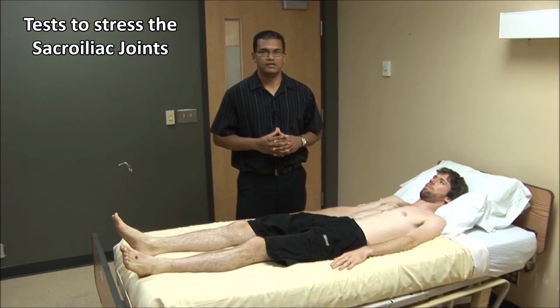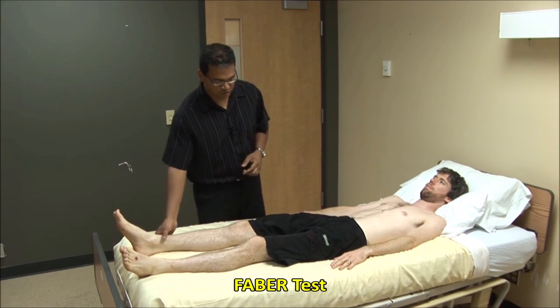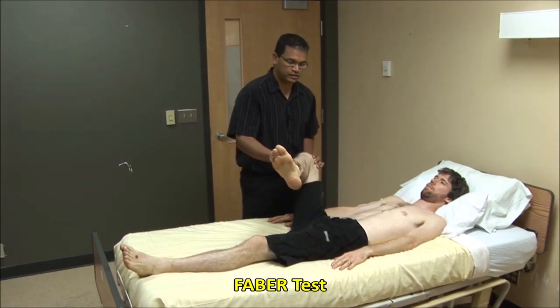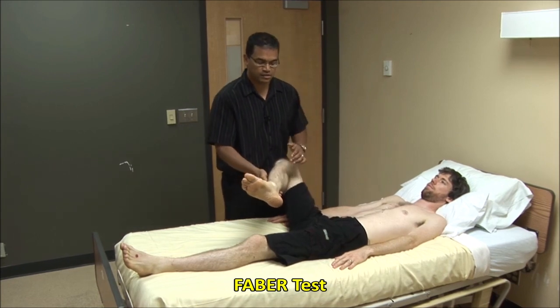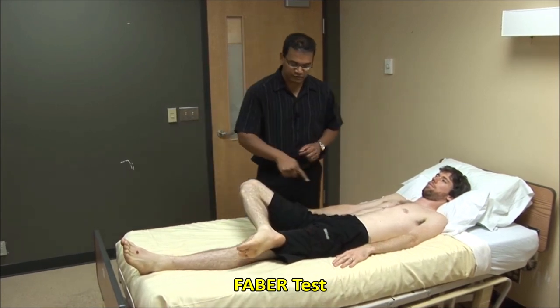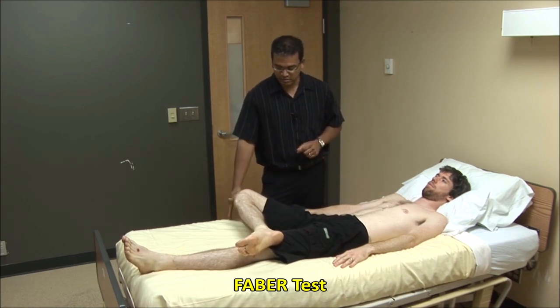There are a few tests to stress the sacroiliac joints. These include the Faber's test and the Gaenslen's test. I will first demonstrate the Faber's test. Faber stands for flexion, abduction, and external rotation. You can simply ask the patient to put the heel on the opposite knee. This is also known as the figure of 4 test. Have the patient relax the leg so that the knee falls into the bed.